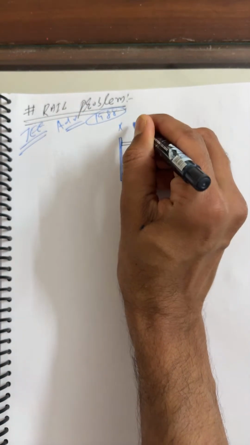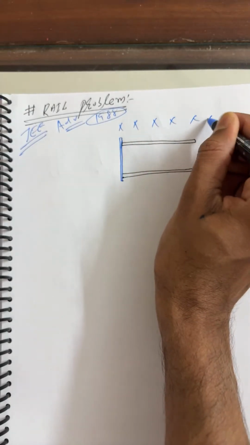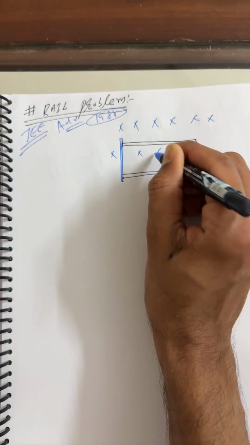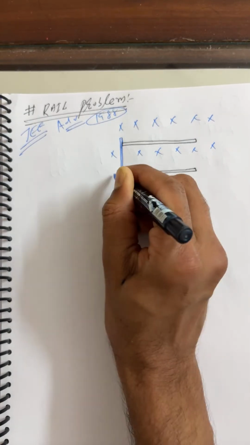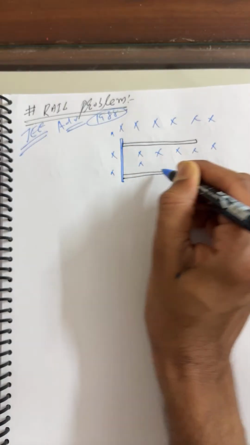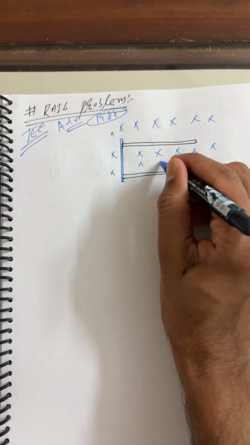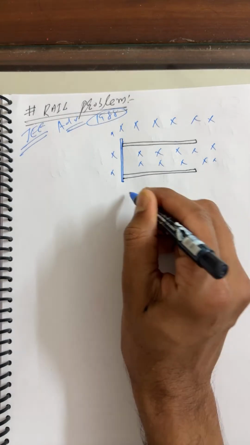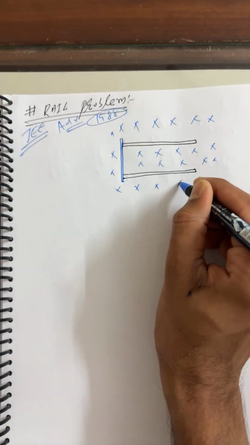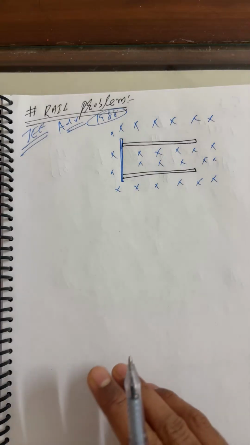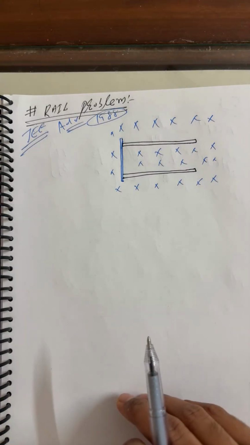Now we can see this entire setup is placed in a uniform magnetic field, right student? Okay, now the rails are connected to a current generator which supplies a constant current IS, right?